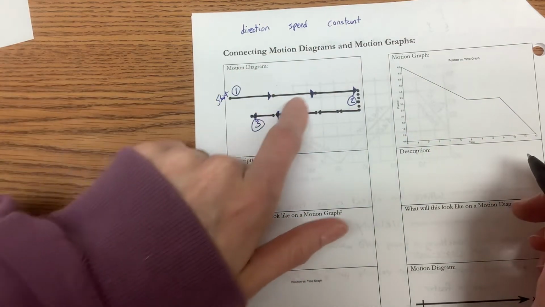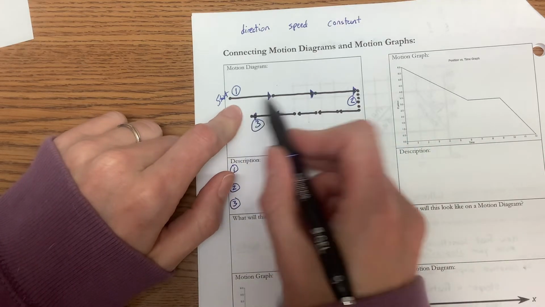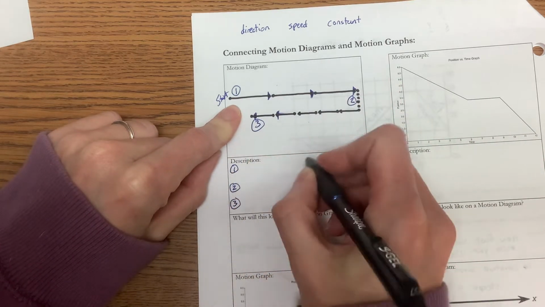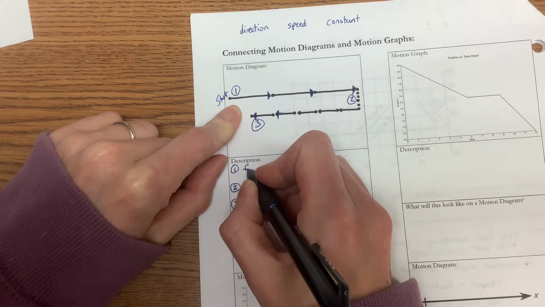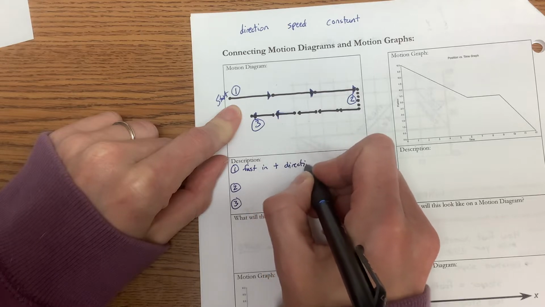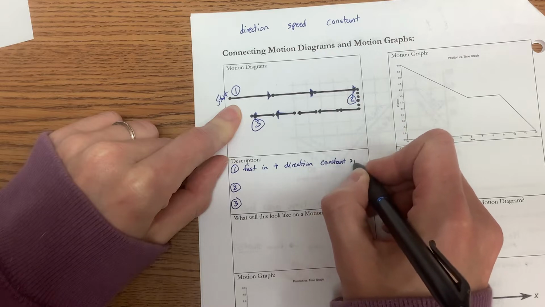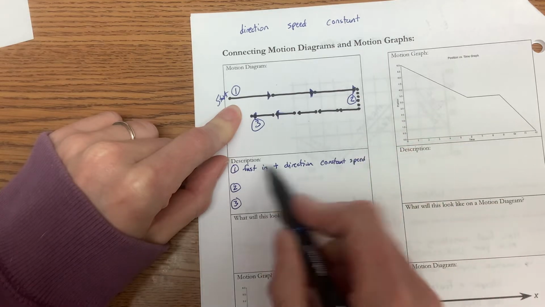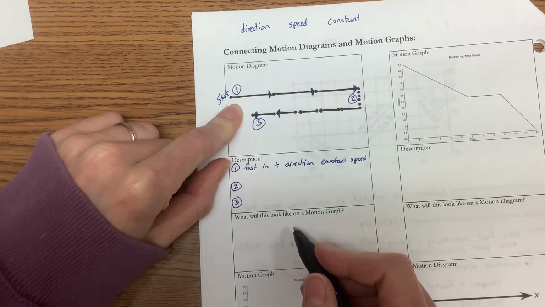When I look at these arrows, remember motion diagrams were lesson 2. These are long arrows, so it's going fast. They're pointing this way, so that's in the positive direction. So it's going fast in the positive direction at a constant speed. I could have written that a little better. A fast constant speed in the positive direction would have been a little more reasonable to write.